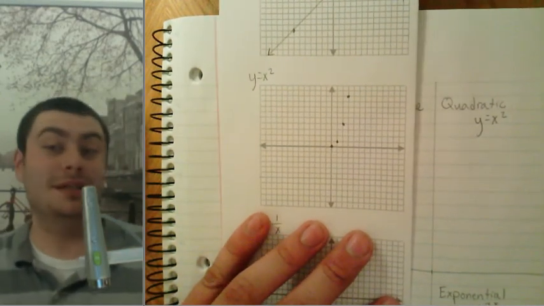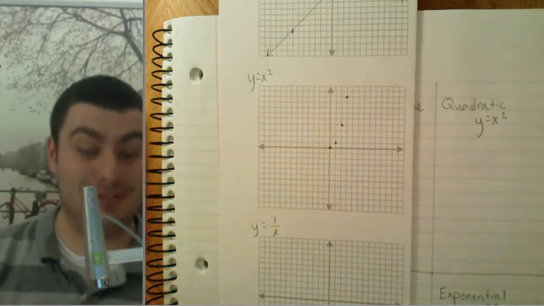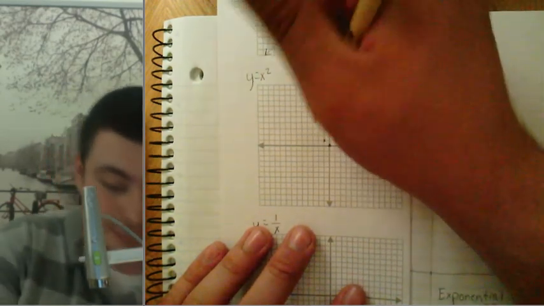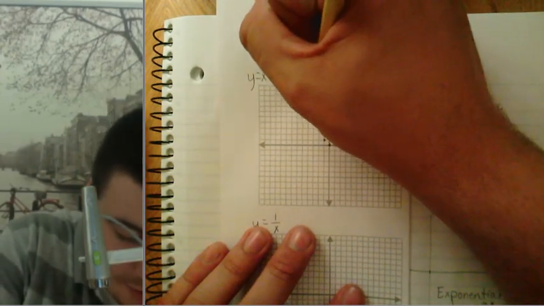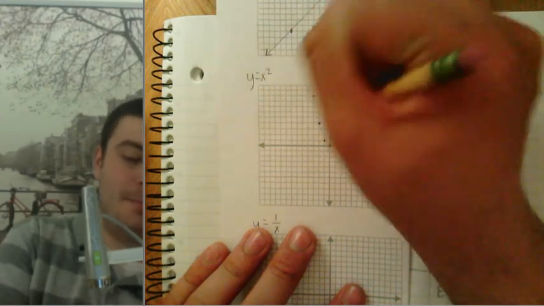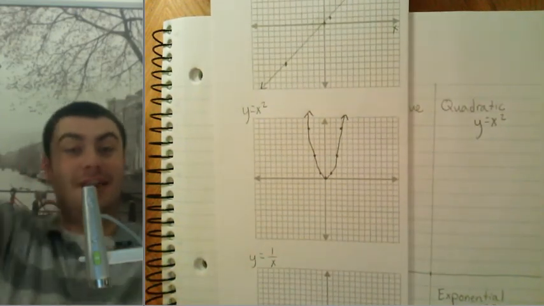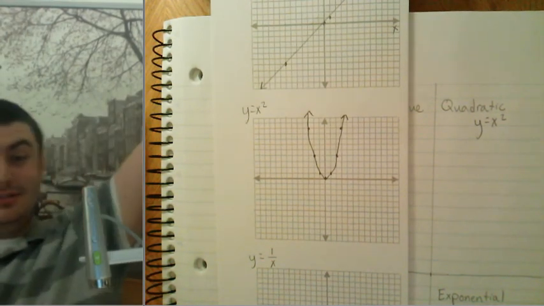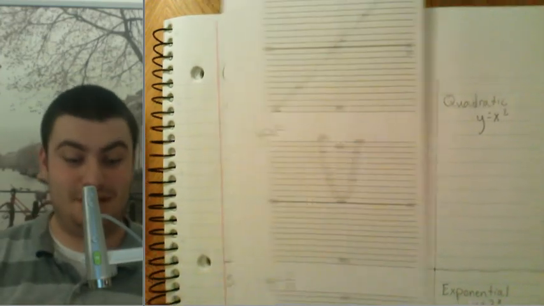Now what would happen when we plug in some negative values? Negative 1 squared, remember, negative 1 times negative 1 is a positive 1. Negative 2 squared is going to be a positive 4. And negative 3 squared is going to be a positive 9, giving us, when we connect the dots, a parabola shaped graph, looking more like a U, not a V like absolute value, but a U for a parabola. That's going to be our quadratic function.